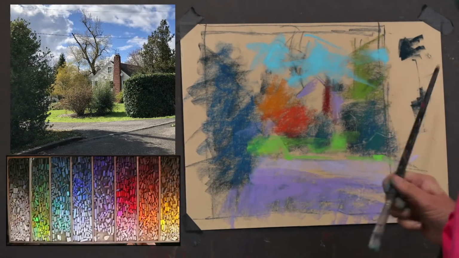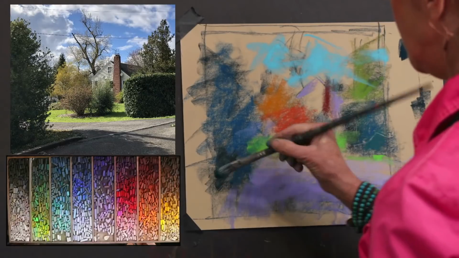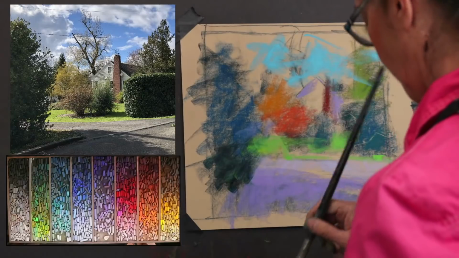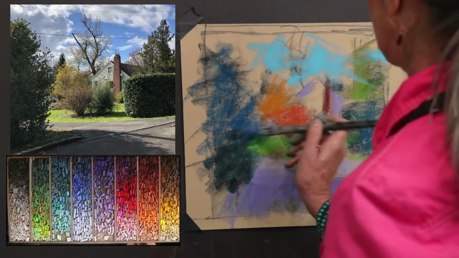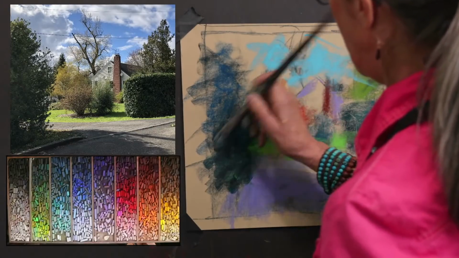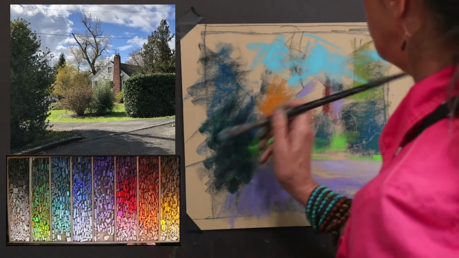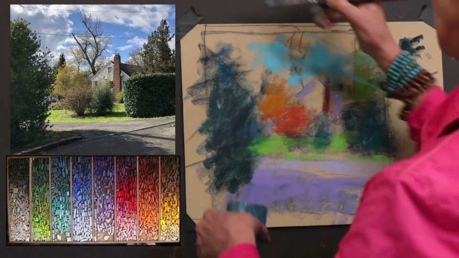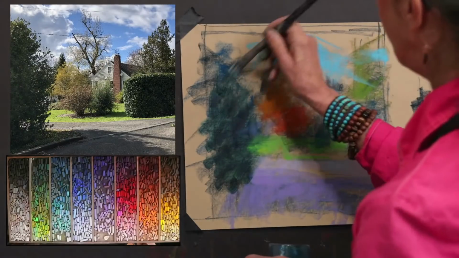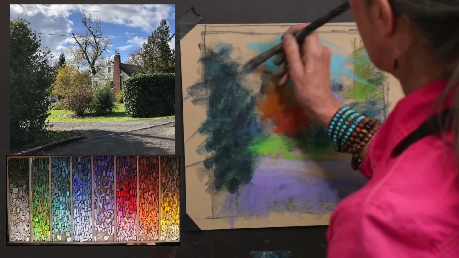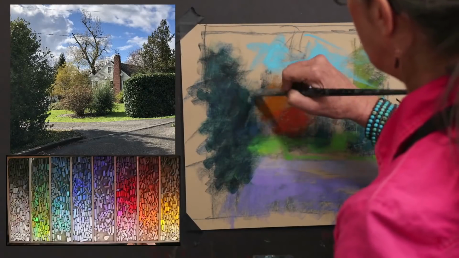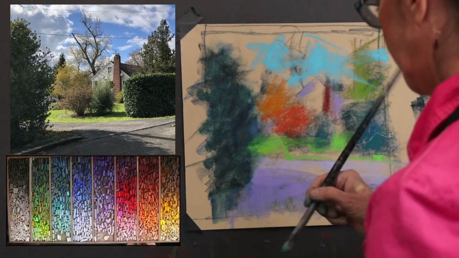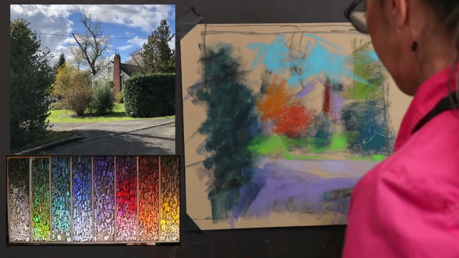Sometimes I'll add the alcohol and I'll just go kind of wild with it. But I'm not going to do that today. I'm just going to have a little more control. So I'm going to use it. I'm being a little more careful about how much alcohol. Sometimes I just go ahead and cover the whole thing, almost like a wash. But I'm going to use this as a kind of just setting the pastel into the paper.